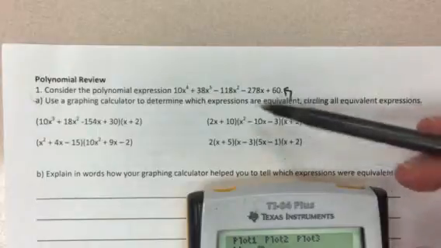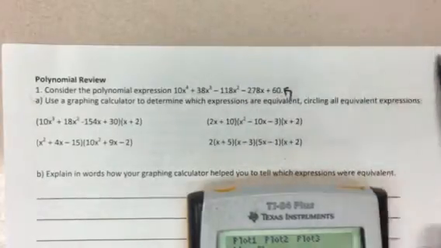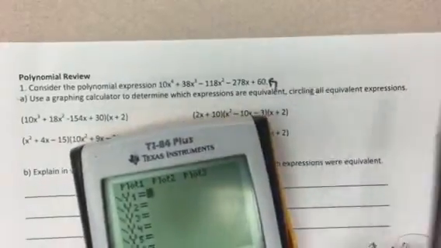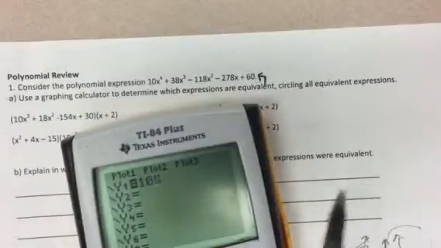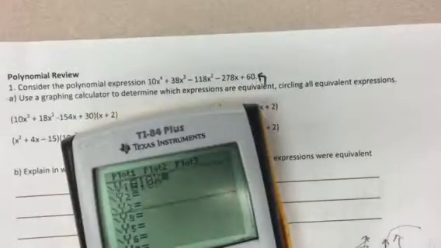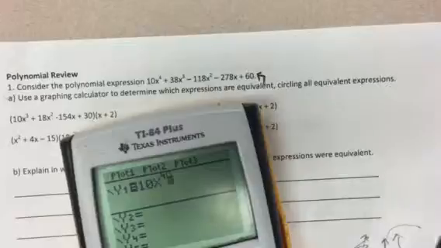So one way you can do this is by putting them in your graphing calculator and seeing if their graphs and their tables match up. They should have the same output value for every input value.